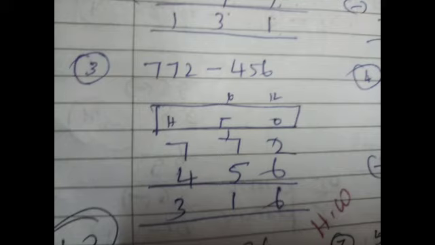6 minus 5 is 1. 7 minus 4 is 3. So when we subtract 772 minus 456, we'll get the answer 316.